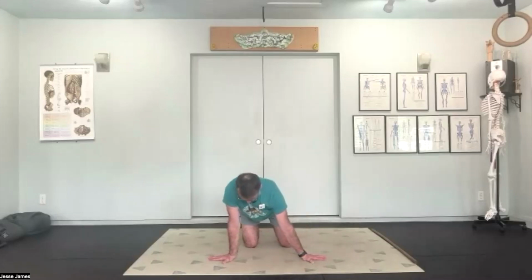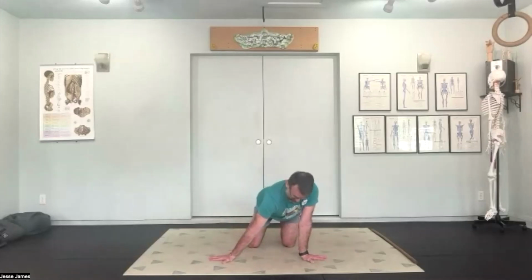Inhale to center, exhale over. Again, how does that right wrist feel compared to the left wrist?